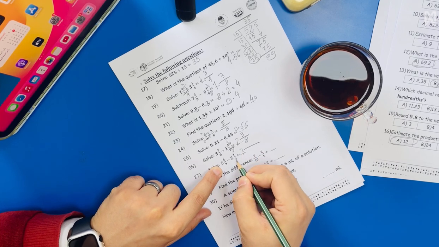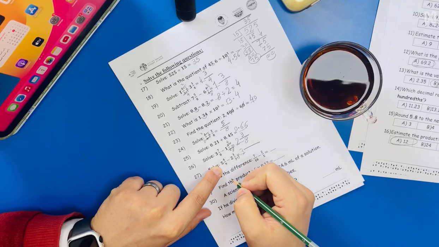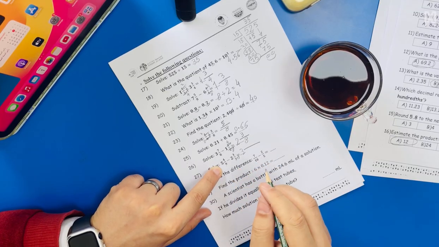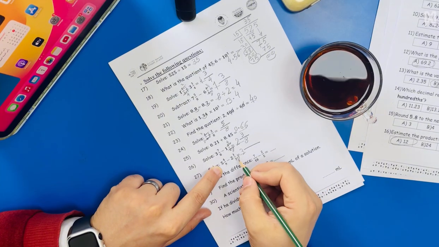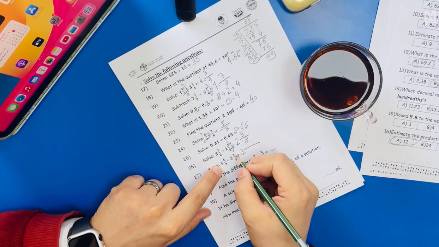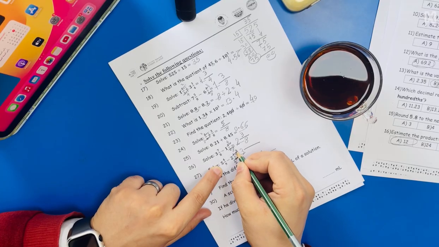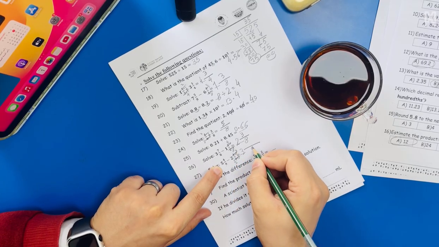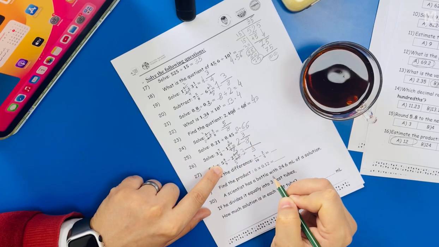Now, can 3 become 9? Yes, if we multiply it by 3. And remember, we check the smaller number. Okay? So can 3 become 9? Yes, multiplied by 3, multiplied by 3. 3 multiplied by 3 will be 9. 1 multiplied by 3 will be 3. Now our denominator does not change, and 4 minus 3 will be 1.